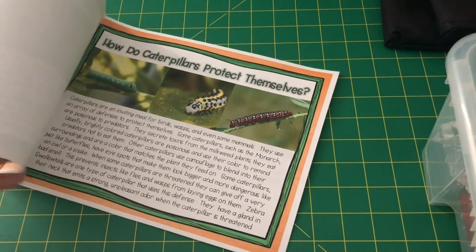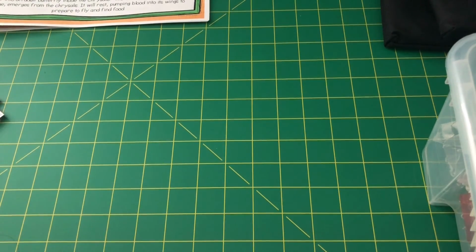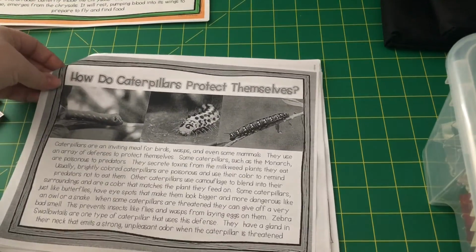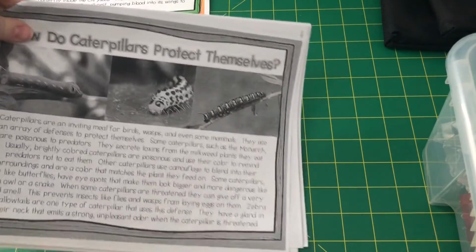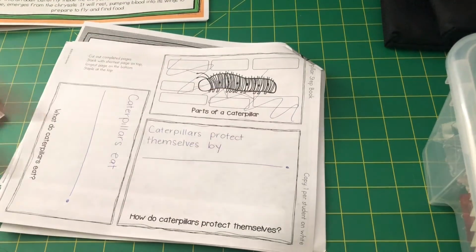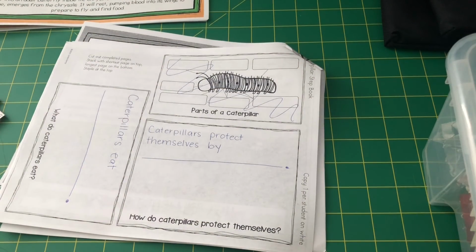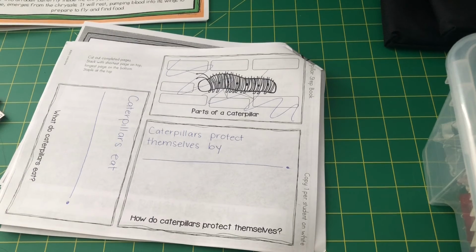That's so interesting. So we're going to take our packet, and you should be on this page right here still. How do caterpillars protect themselves? Here's what you're going to do. You're not going to turn the page. You're going to take your whole packet and flip it over. And you can see right here, I scribbled this one out because we're going to do that page later on a bigger page. So instead, you have 2 boxes, and I even started it off for you.